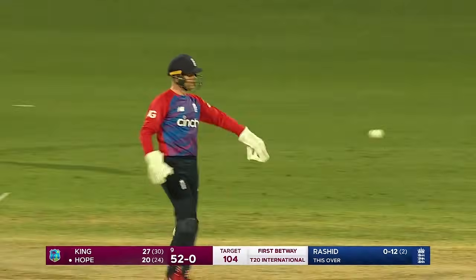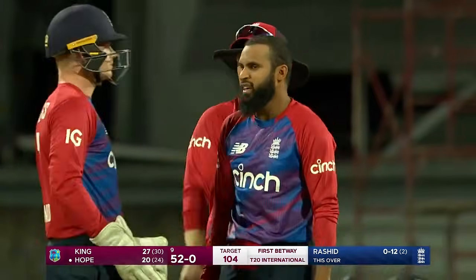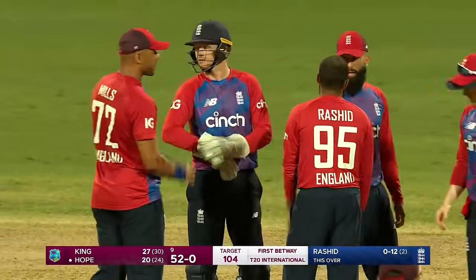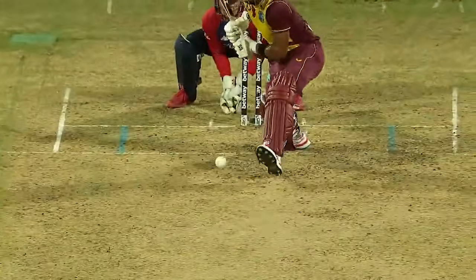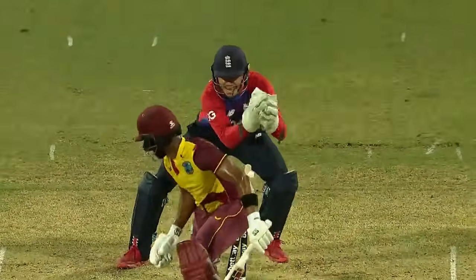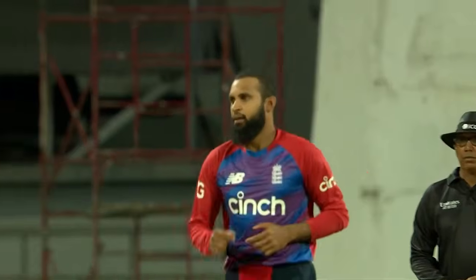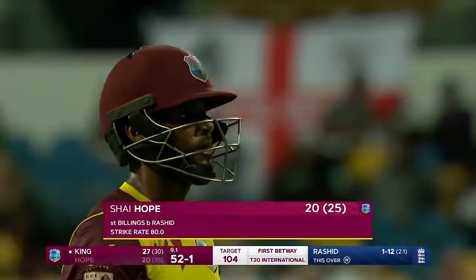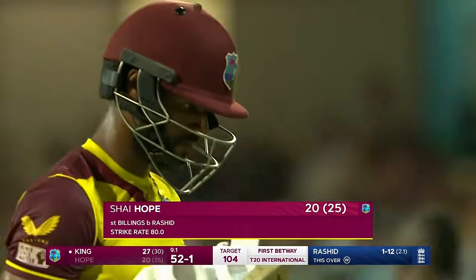Brilliant. Brilliant length, ripping the leg spinner, and Hope reached in vain. It's what we haven't seen from Adil Rashid. He's bowled a lot of googlies, a lot of top spinners, the ball going towards the pad. This one, an absolute beauty. Look at that seam position, drifting towards Shai Hope's leg stump. Broke the surface, takes just past the outside edge, and a quick bit of work by Sam Billings. Shai Hope goes for a well-made 20. The West Indies 52 for 1.